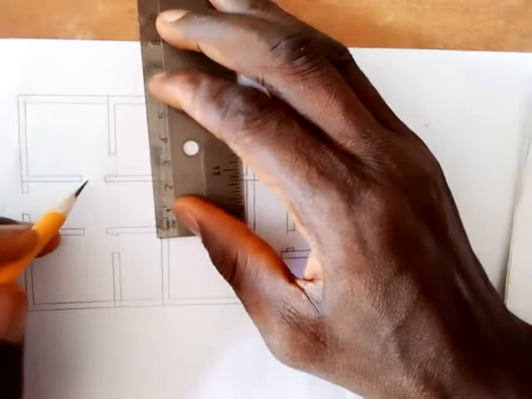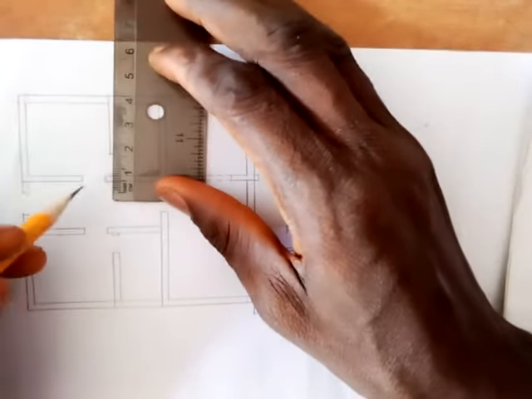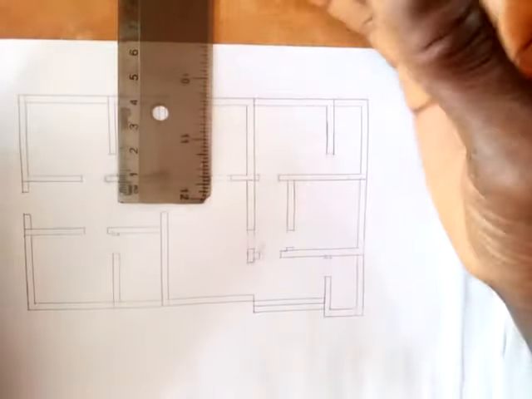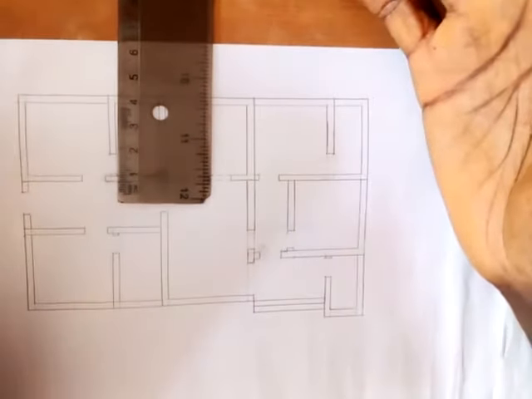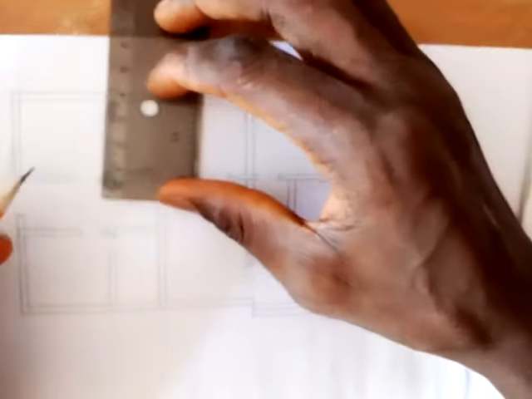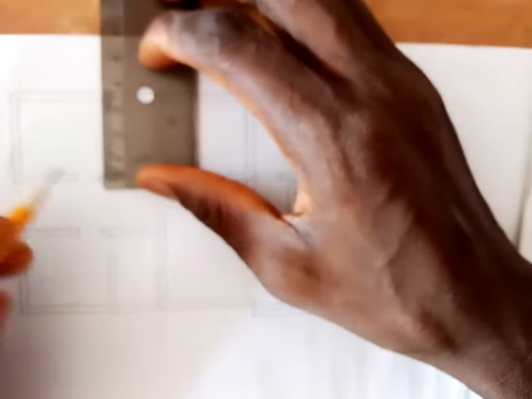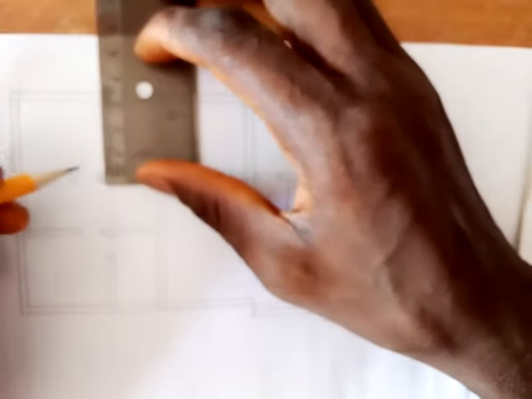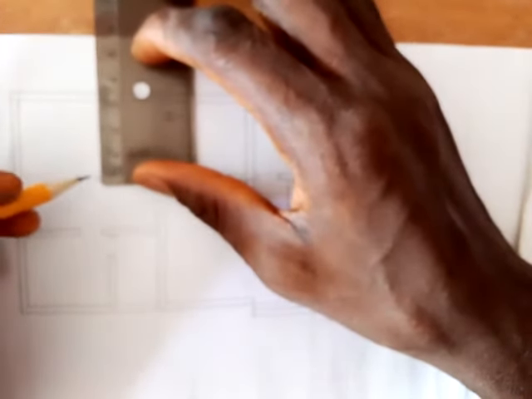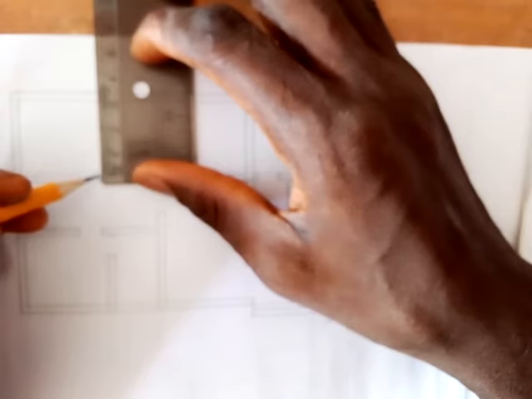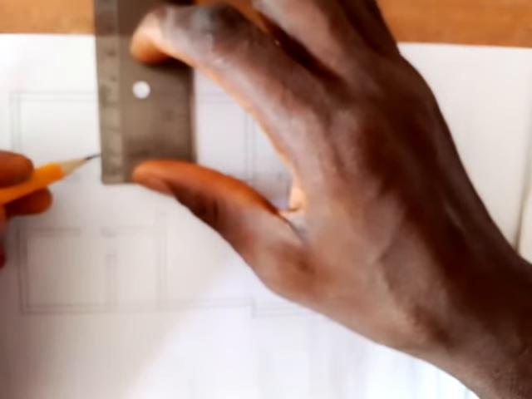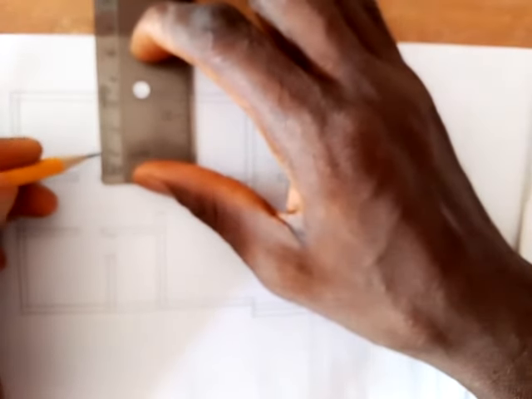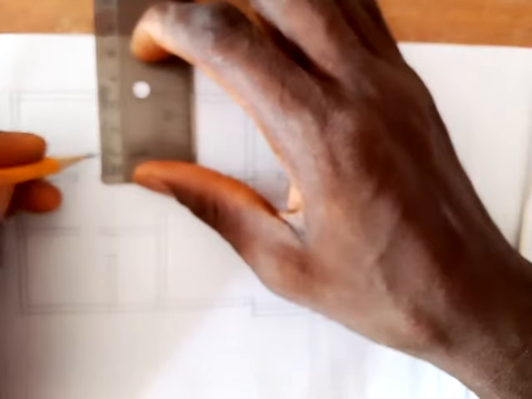So the dimension for this door is 9 millimeters. So we are given 900 as the width of the door. So divide 900 by 100, that will give you 9. So take a measurement of 9 millimeters from this point here. So this is 9 millimeters.